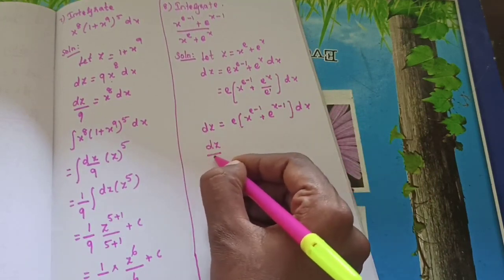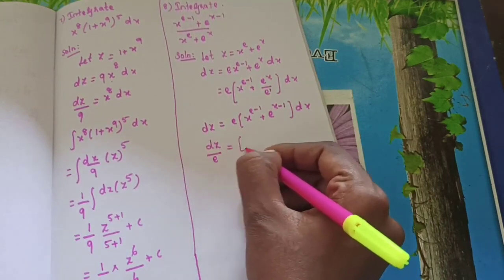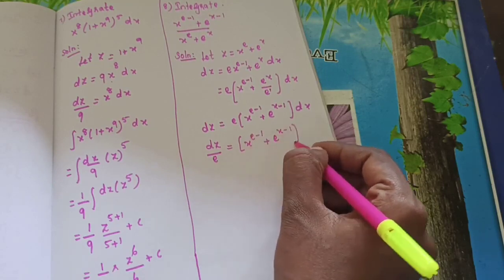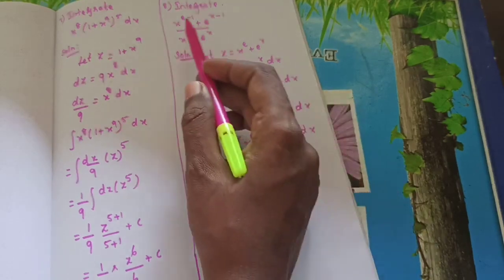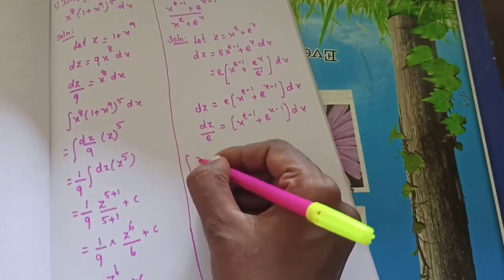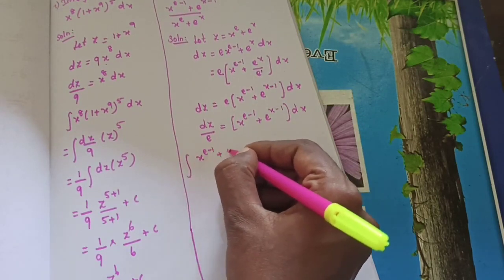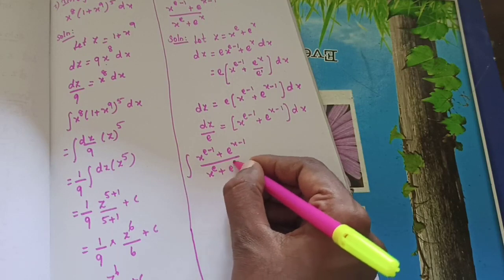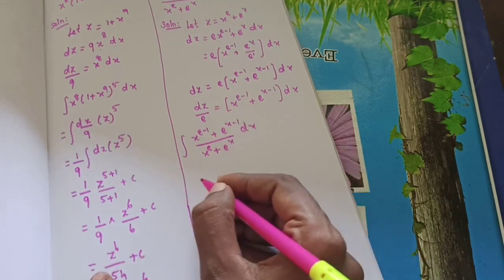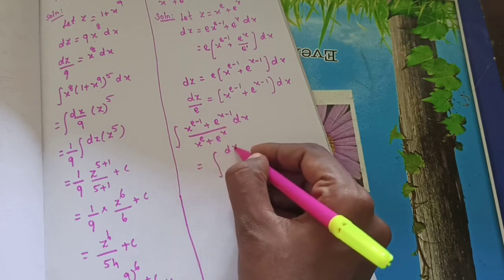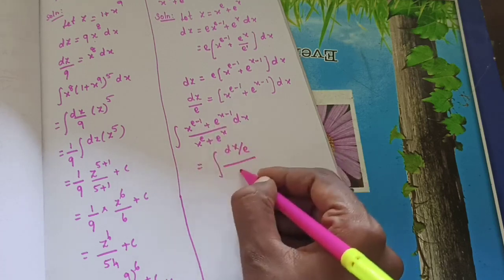Now come to the question. That is dz; bring this e here. dz by e is equal to x power e minus 1 plus e power x minus 1 into dx. So the numerator fully we can substitute as dz by e. So let's substitute: x power e minus 1 plus e power x minus 1 divided by x power e plus e power x dx is equal to dz by e divided by z.